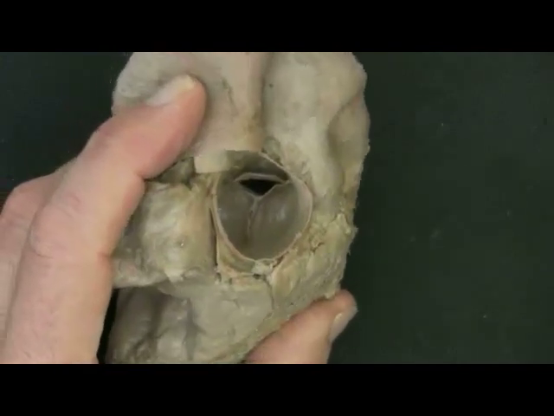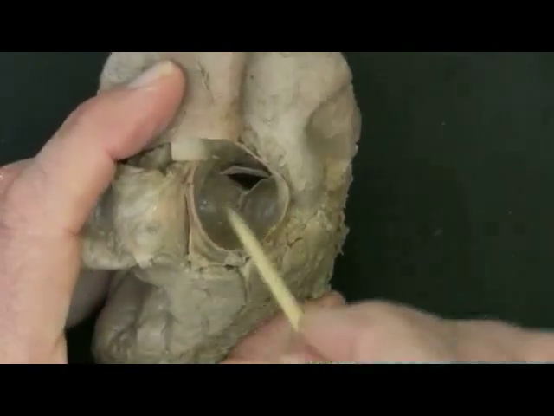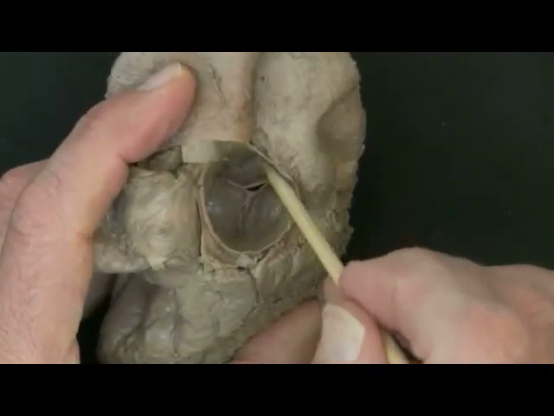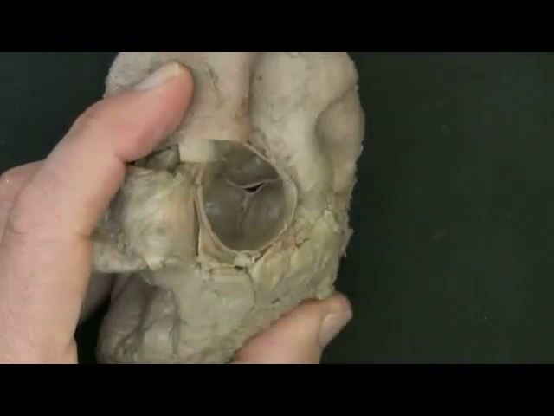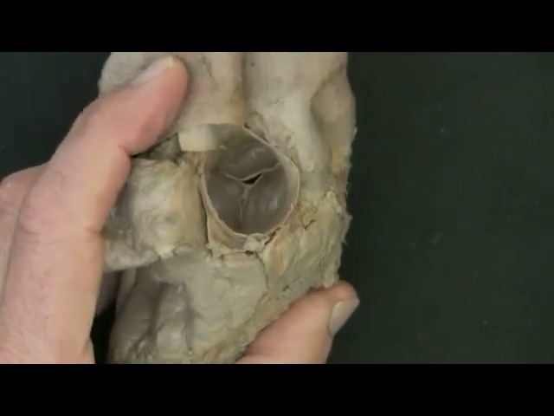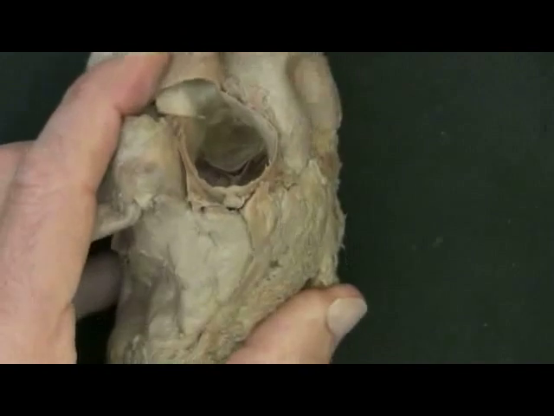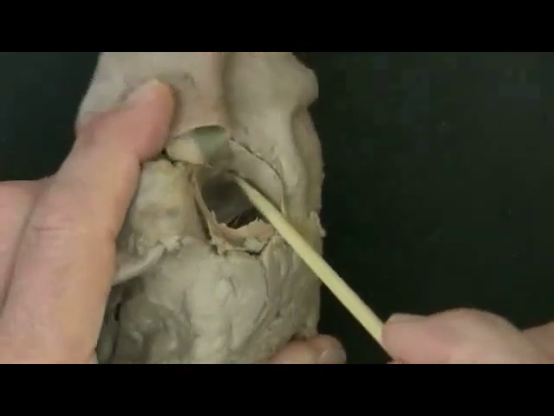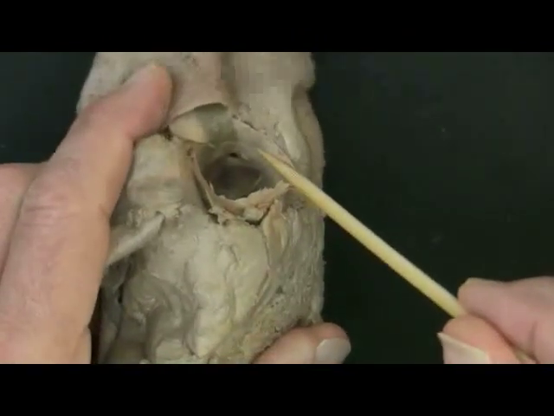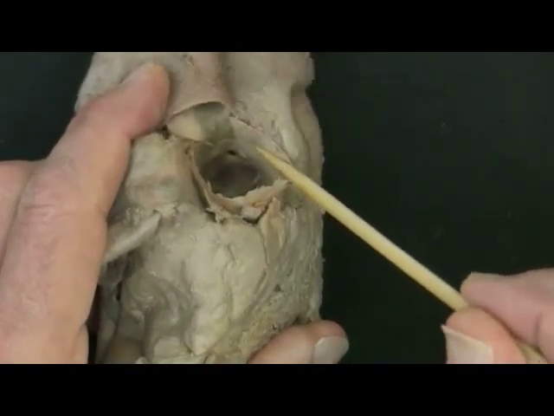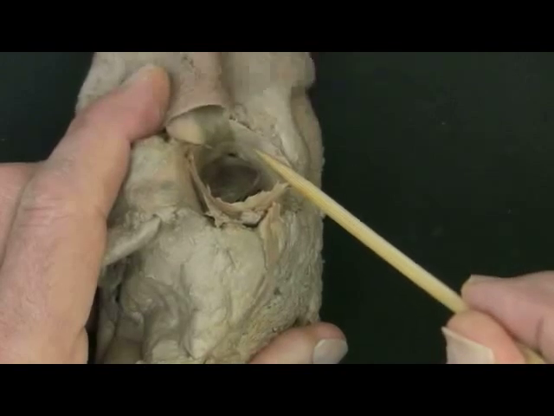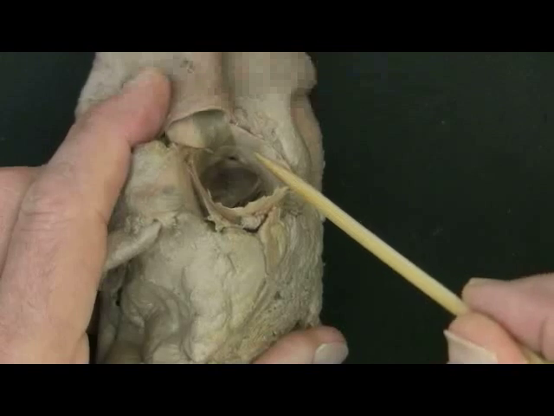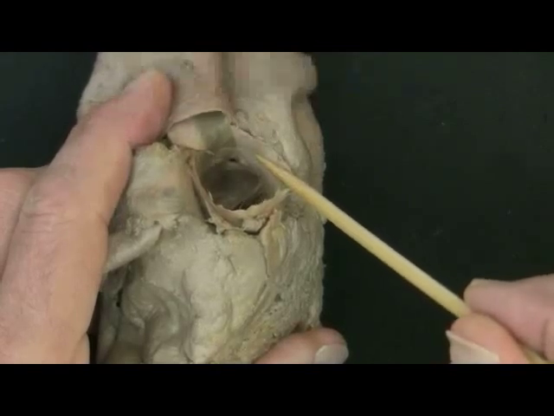Notice that the cusps are 3 in number, although this cusp is a little weak. If we look right here, you might be able to see an orifice, an outlet, which is in fact the outlet for the left coronary artery, which is just distal to the aortic semilunar valve.